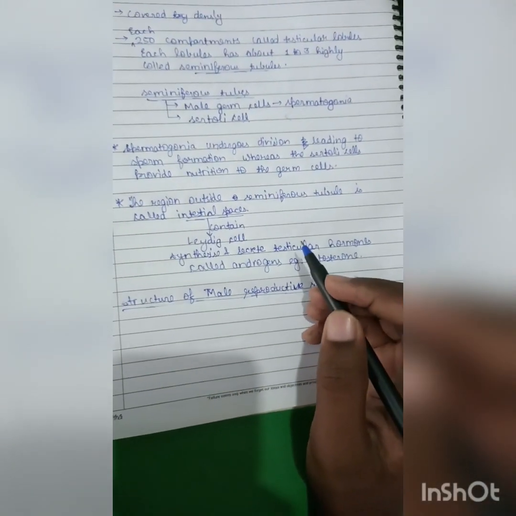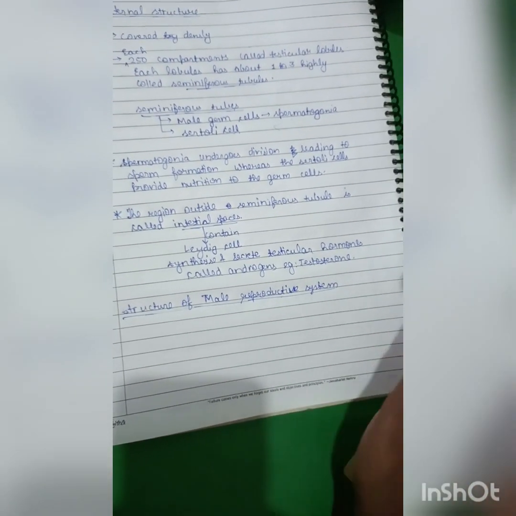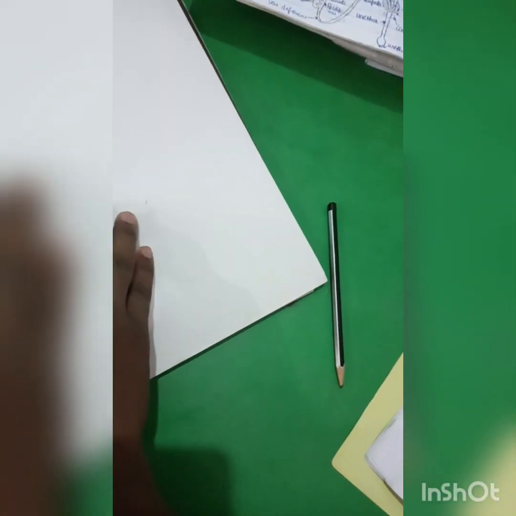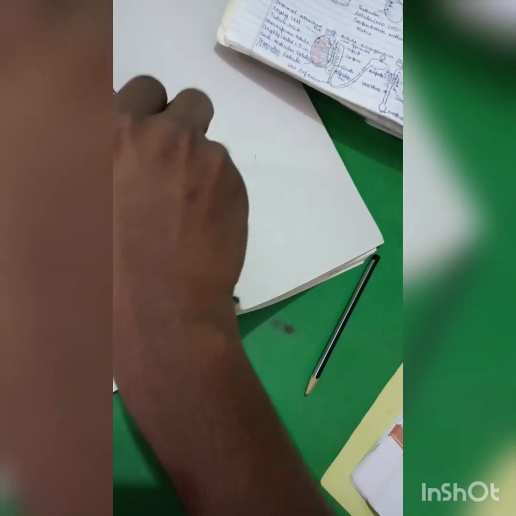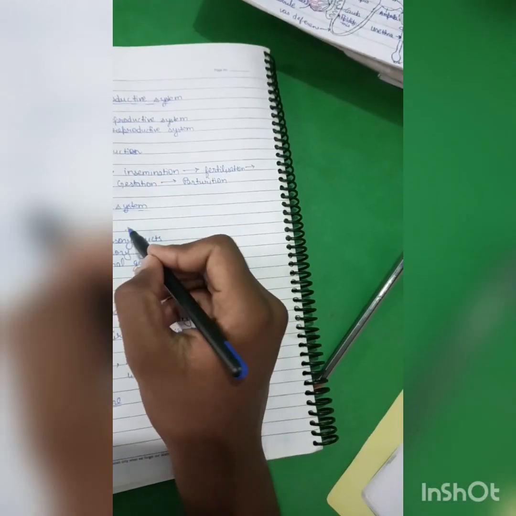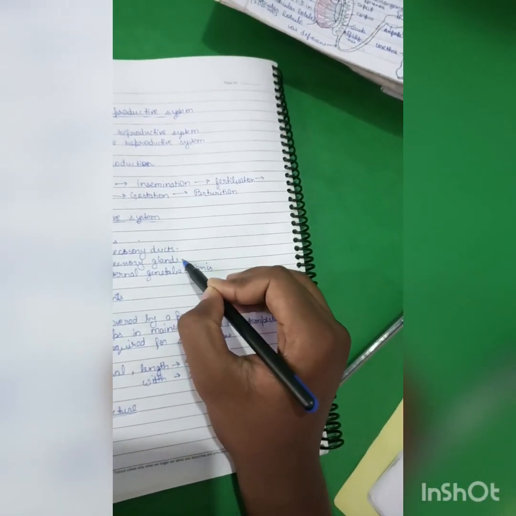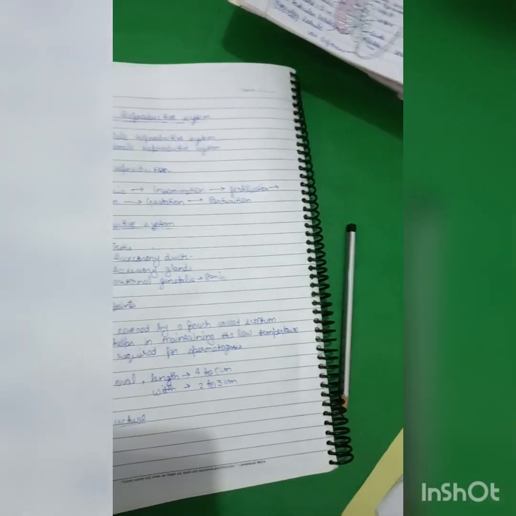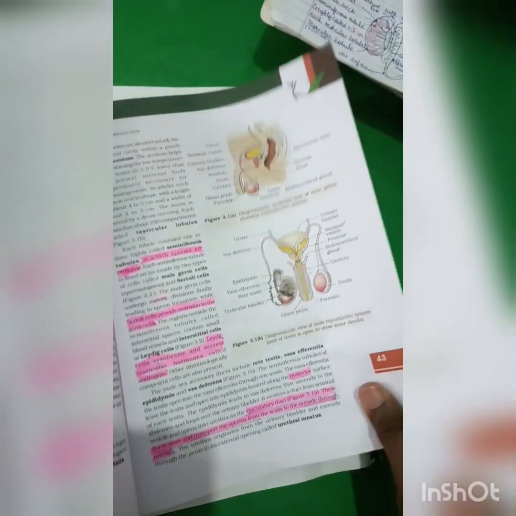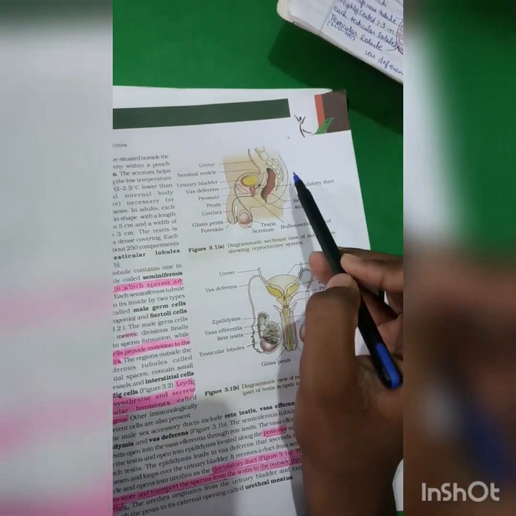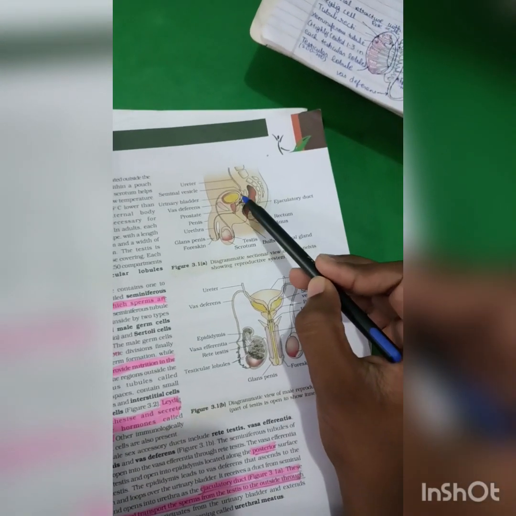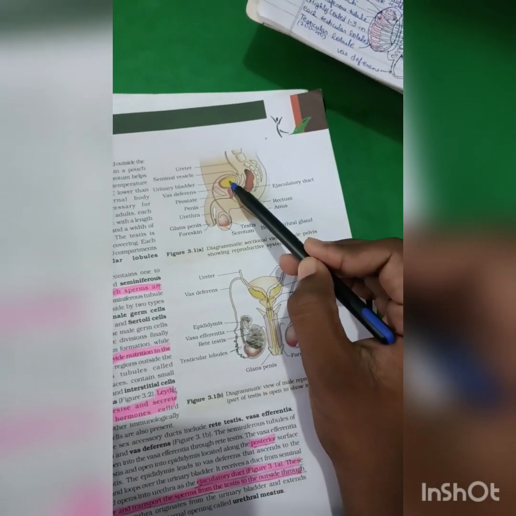Let us now discuss the structure of the male reproductive system. As we previously studied, the male reproductive system consists of the testis, the accessory ducts, the accessory glands, and the external genitalia. Let us refer to the NCERT for a while. So this is a male. This is the urinary bladder.